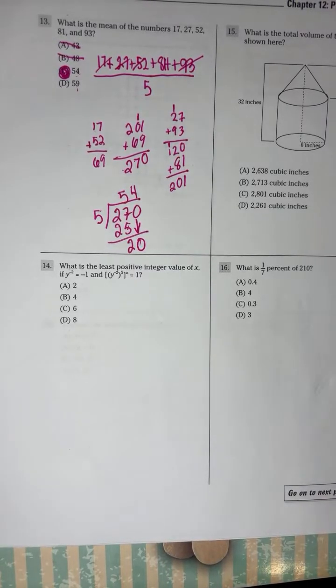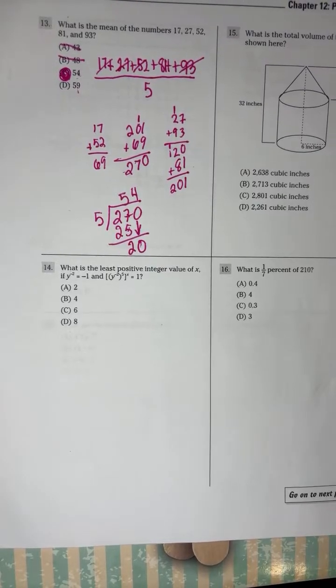All right. So 14 says, what is the least positive integer value of x if y to the negative 2 equals negative 1 and that crazy stuff right there equals 1? Okay. So this crazy stuff means something, of course, always, right?